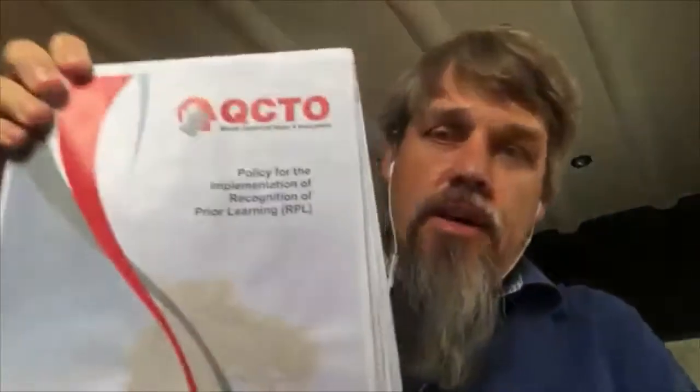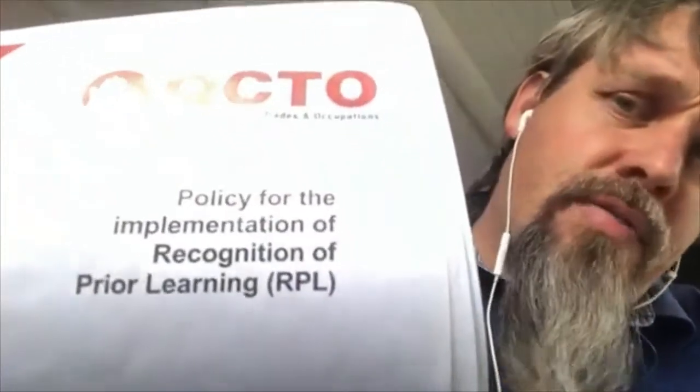We are currently dissecting the QCTO policy for RPL. We are talking today around point 6, which is the standards for qualifications on the OQSF. Remember, that stands for the Occupational Qualifications Sub-Framework. Okay, the standards for qualifications on the OQSF.